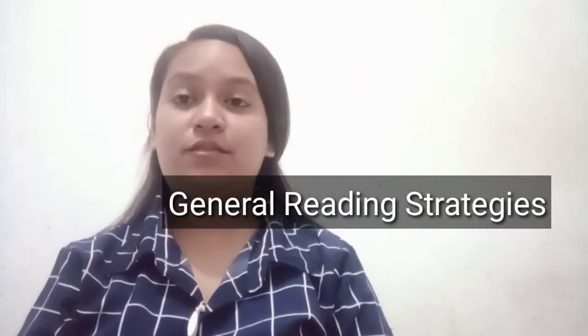General reading strategy. The first is to identify the reading skill being tested, and the second is to practice this skill.